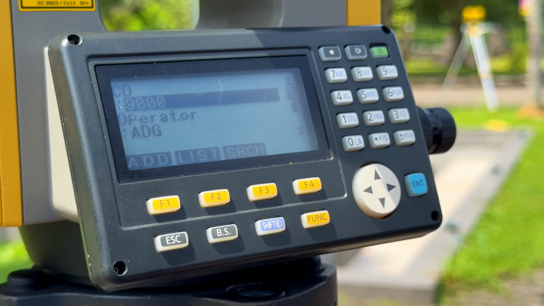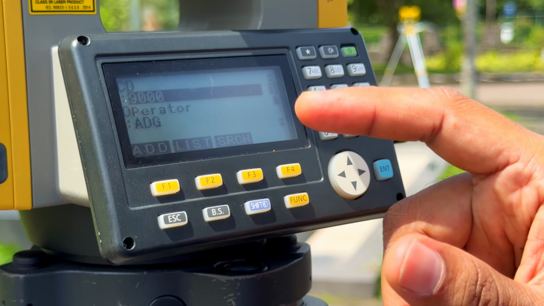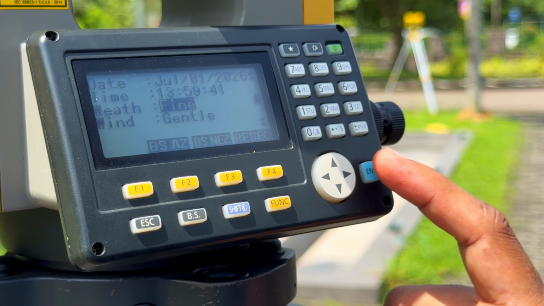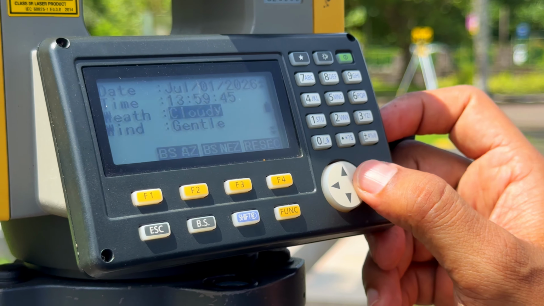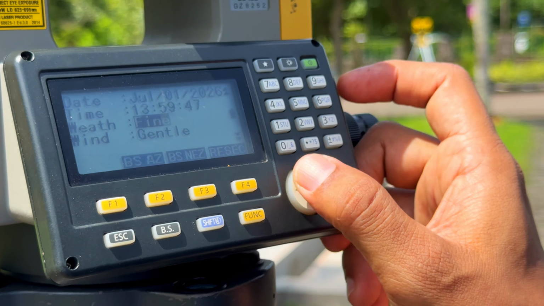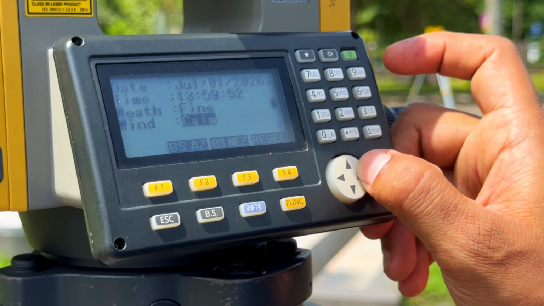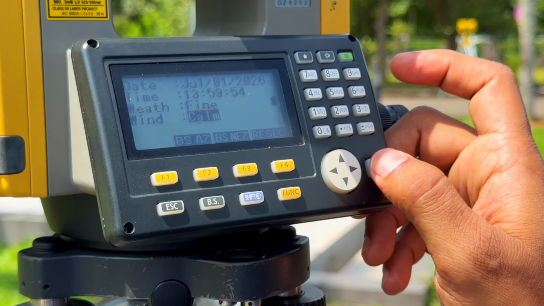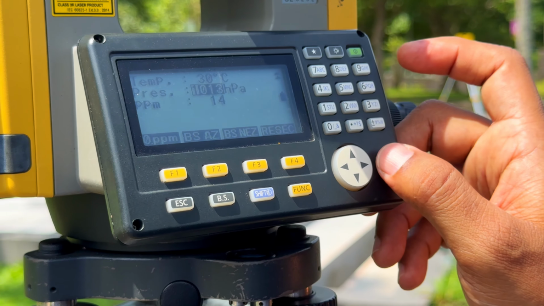For the control points, usually we give 9000, 9001, 9002, like that. So I give 9000, and it asks the other parameters, such as weather: fine, cloudy, light rain. Now it's fine weather, right? Wind: gentle, light, strong, very strong, calm, like that. So wind is calm, the temperature 30, pressure 1013 hectopascals, ppm 40.